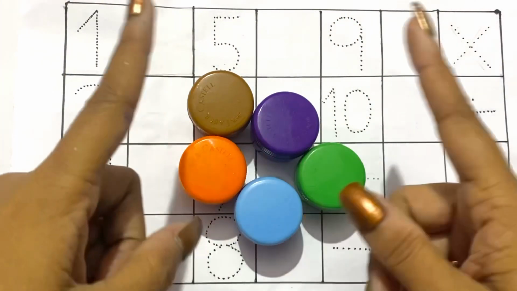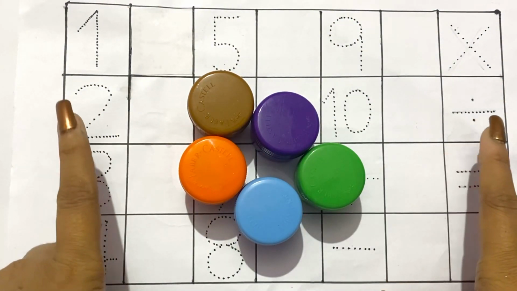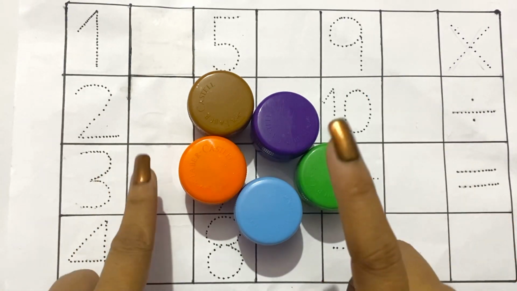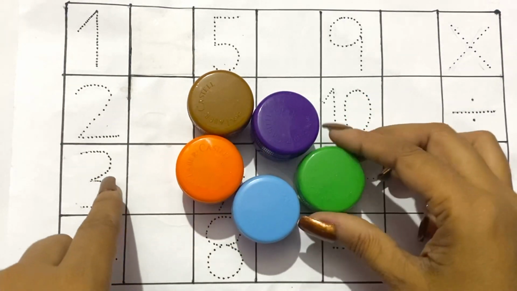Hello kiddos, let's learn numbers. First of all, let's learn colors name.